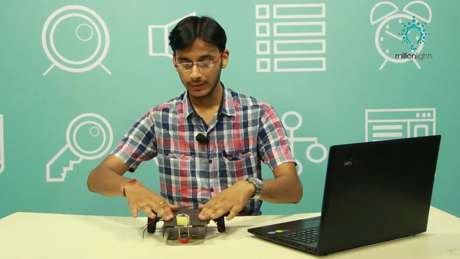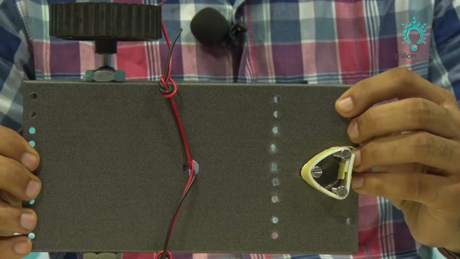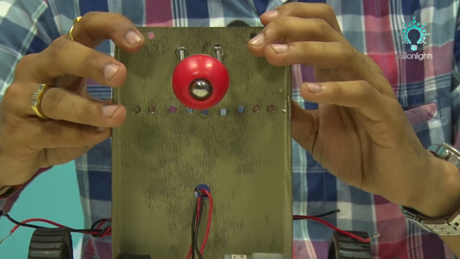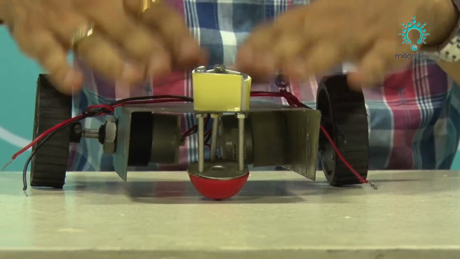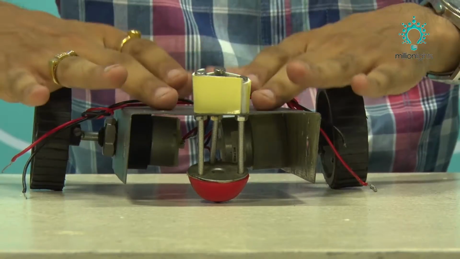Now for making a robot, what you require is this chassis. What is a chassis? It is a framework, a metallic framework. Okay, so it looks something like this. This is the main part of it, because the robot's strength is dependent on this, its axis, its dimension, all the things are dependent on this.